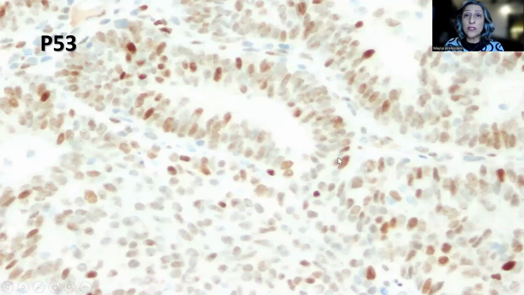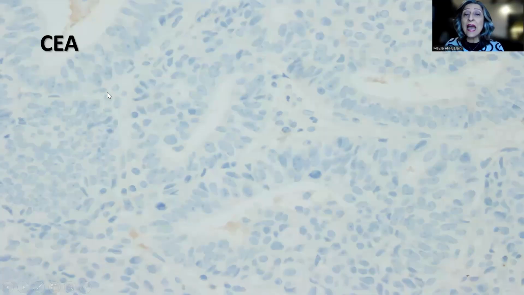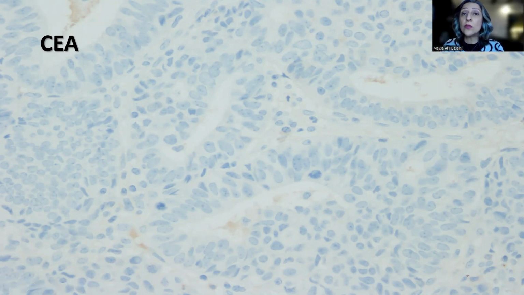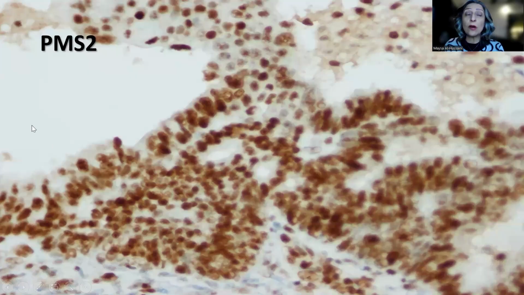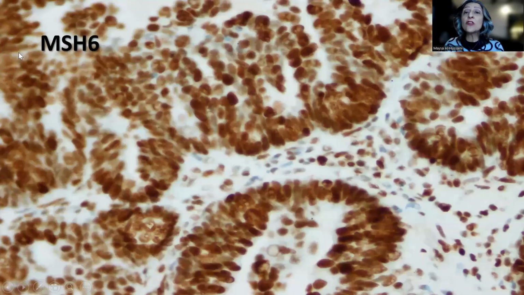P53 showed a mosaic staining pattern. CEA, again, very helpful in this context. It's completely negative in a large part of the tumor. Now, there were other areas showing some focal positivity. This does not negate the diagnosis of endometrial endometrioid carcinoma. PMS2 and MSH6 were retained. If they were lost, they would be excellent supportive evidence for endometrial endometrioid carcinoma versus endocervical adenocarcinoma. But what we have from stains is excellent to support the diagnosis.